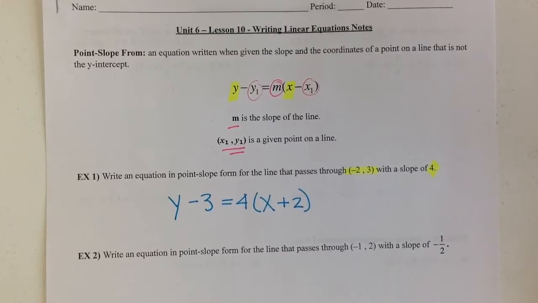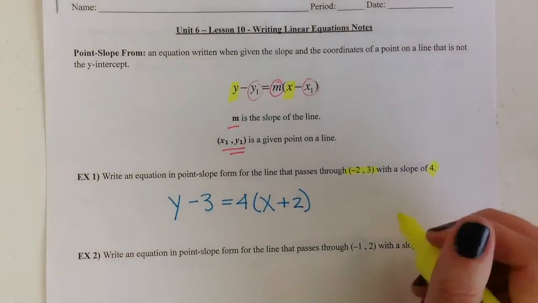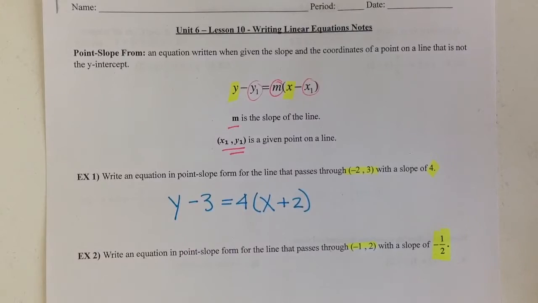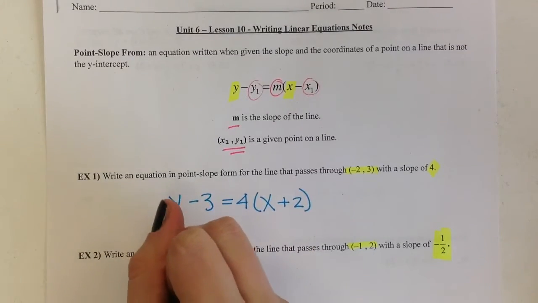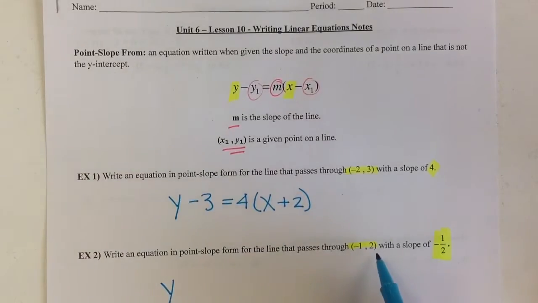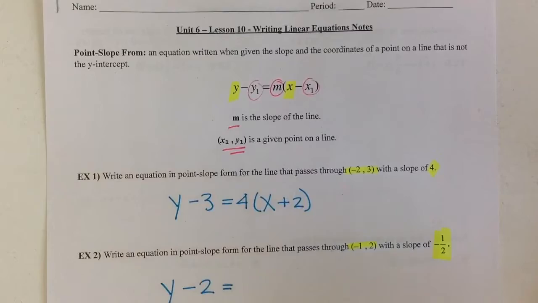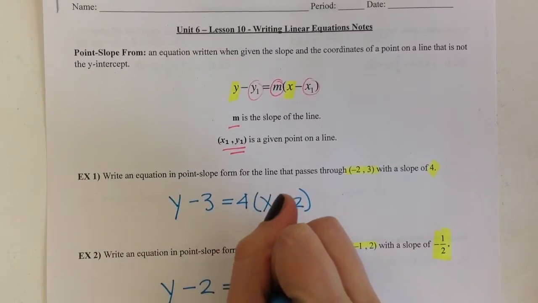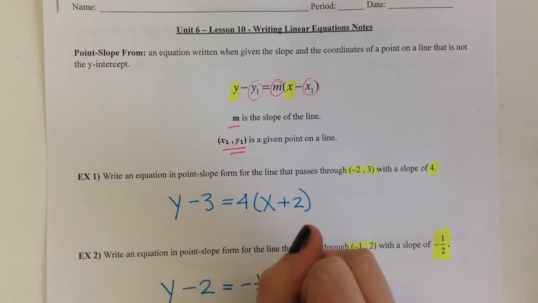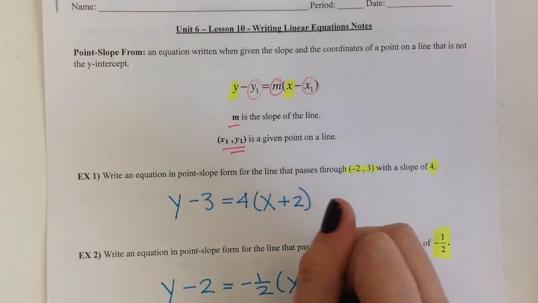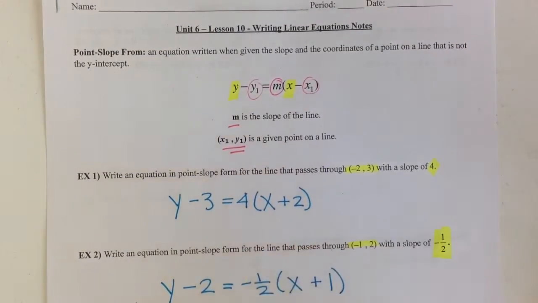Number two, write an equation in point-slope form for the line that passes through (-1, 2) with a slope of -1/2. Again, we start with y minus our y value. The y value is 2, so y minus 2 equals our slope of -1/2 times x minus -1. Well, minus a negative is really plus a positive, so plus 1.